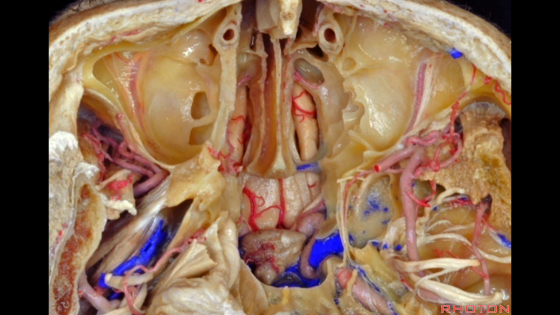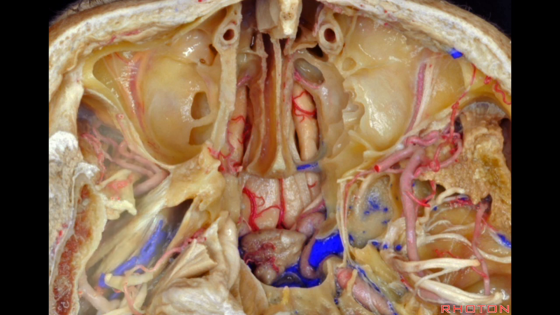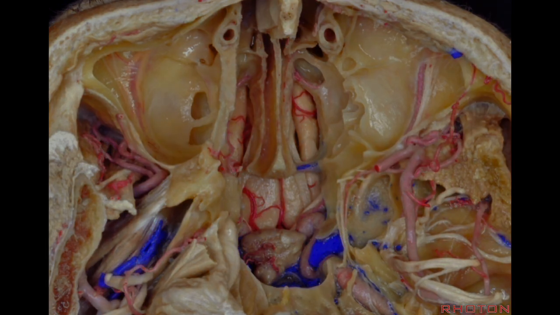Coming through the back wall of the maxilla, you have access to what fossa here? What muscle is that? Temporalis muscle. And then we go medially, what fossa? Infratemporal fossa. And then if we go into the pterygopalatine fossa here, or at the back, through the back wall of the maxillary sinus, we have access to the pterygopalatine fossa in the lateral wall of the nasal cavity.